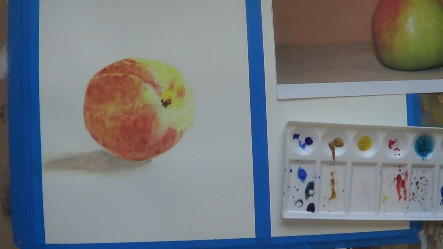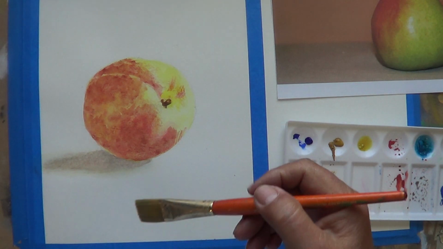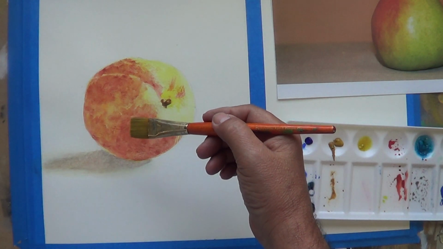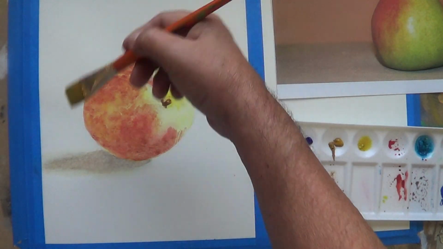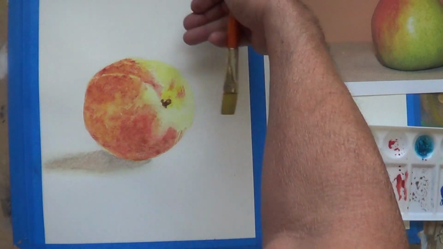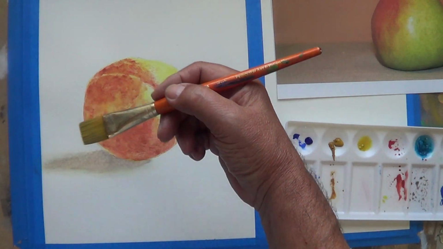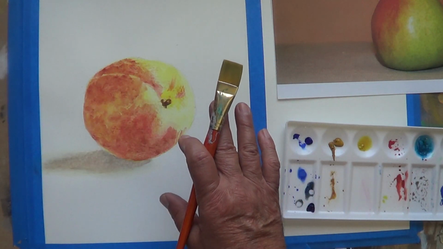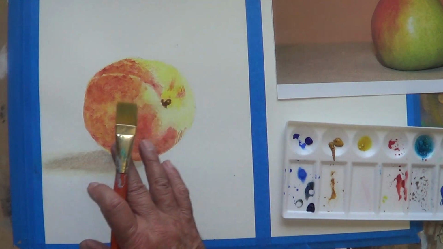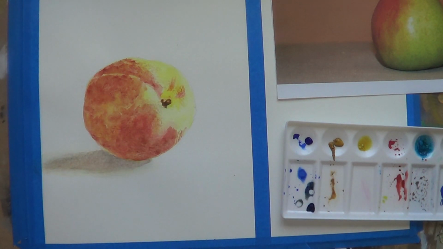So let me get started with the background, and I'm going to use some water. I'm going to start at the top. Just like with painting on an easel, I don't want to work over an area that's wet. So I'd like to start here and then come down. All right, because if this area is wet, even though I'm not resting my hand, if my hand accidentally touches it, I'm going to disturb the evenness of the coat if it's an even coat.